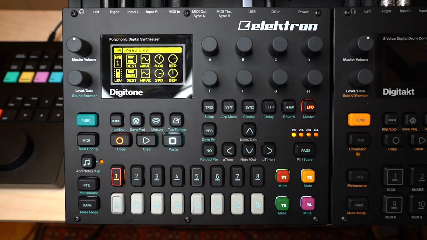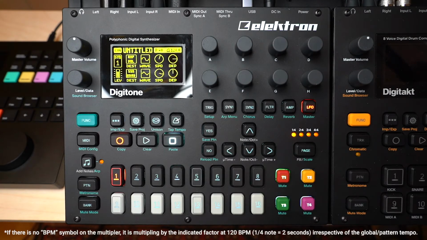And so using the multiplier and the speed together, you can make long changes over vast amounts of time or short little changes. So I hope I explained that decently well for you. Now I'm going to show you two patterns I created where I basically used LFOs to make them more interesting and to spice them up a bit.